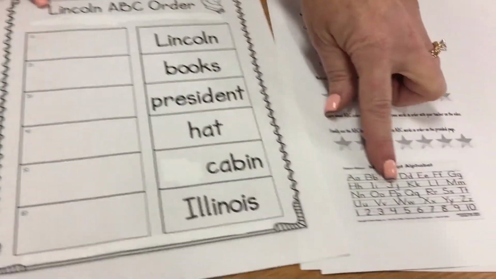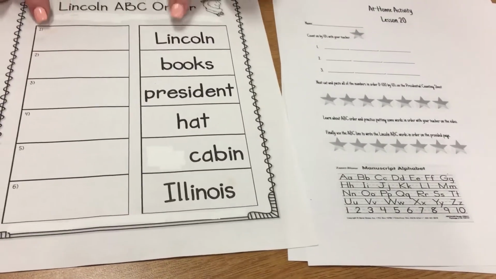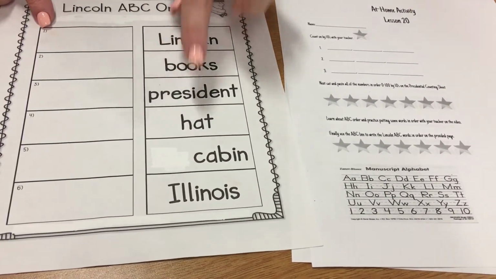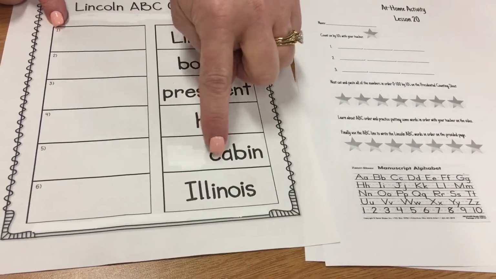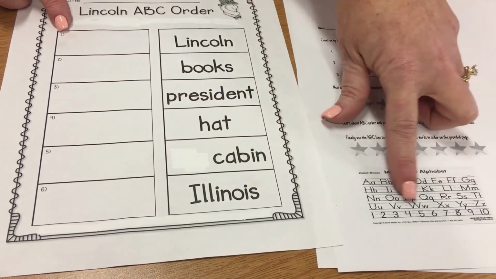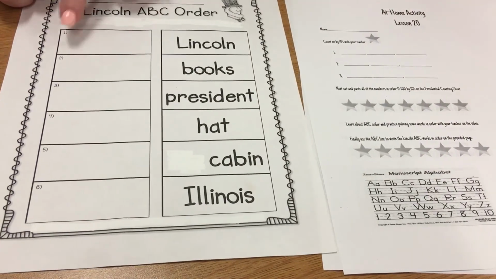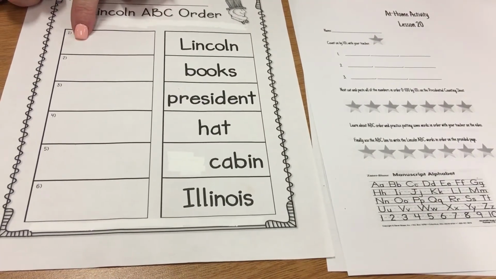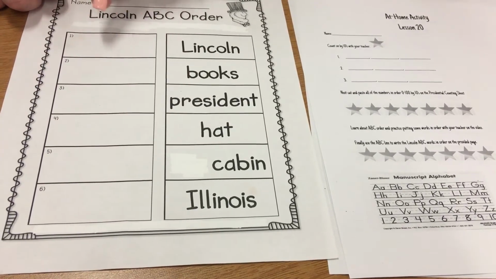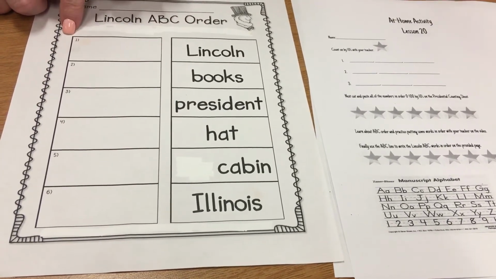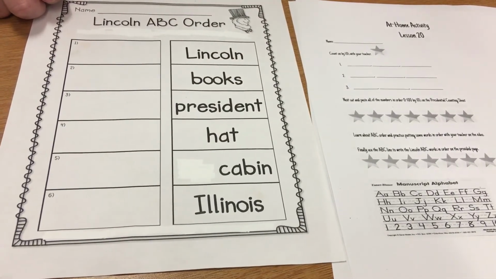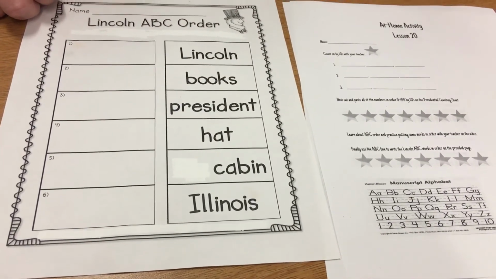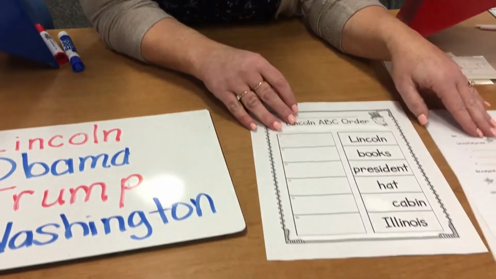Using this alphabet that's on your homework paper, I want you to look at each of these first letters, L, B, P, H, C, I, and I want you to see which one would come first. Which one would be first, you're going to write here and keep going. Once you've found which one would come first, I would put an X on it so that you can go back and see which ones you have next until you've written them all. Once you've completed your ABC order, that will be all of your work that you have for this week.